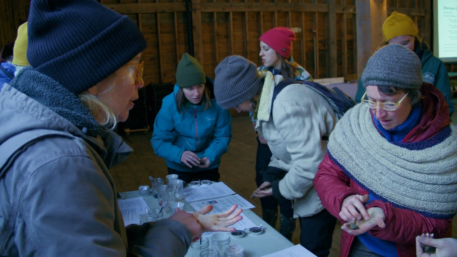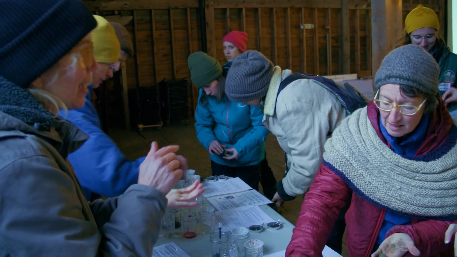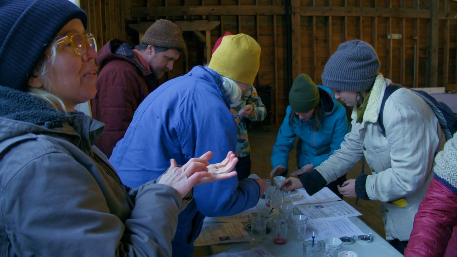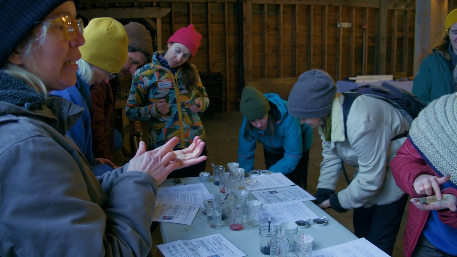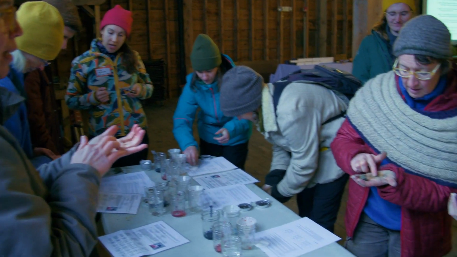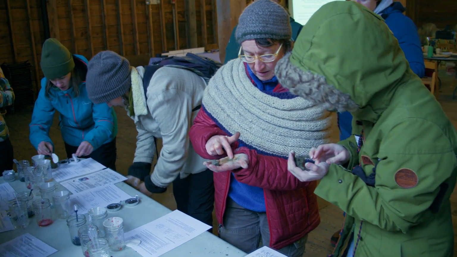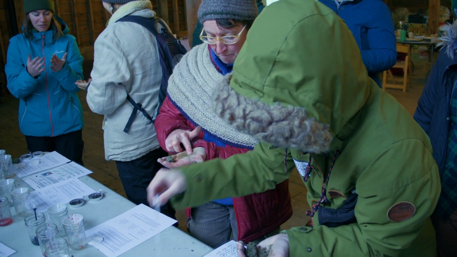What you want to do is smear it all over. You can feel the particle size, so that even if you close your eyes, you can tell if it's gritty or slippery. What does that feel like? Can you feel any sand? Which one was this? I would call this sandy.